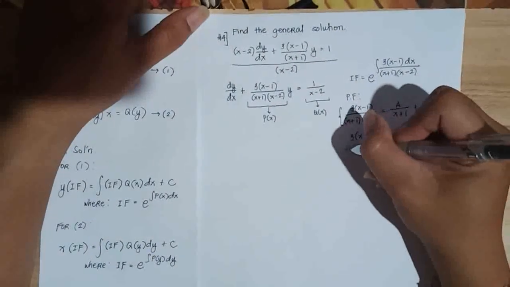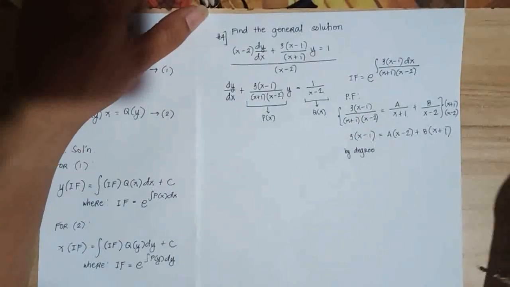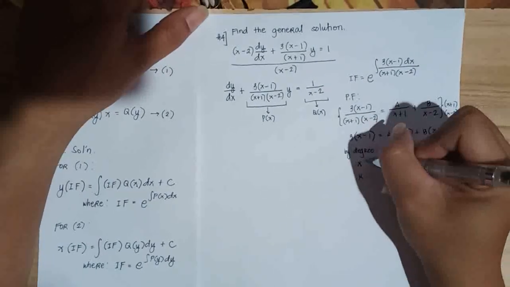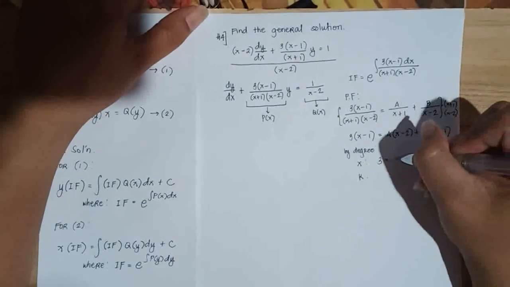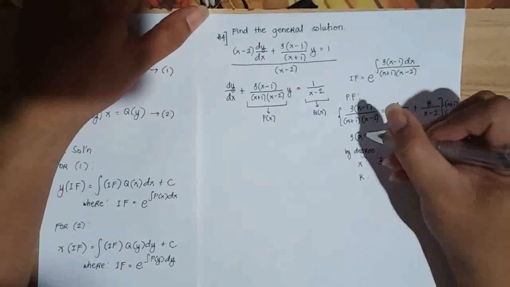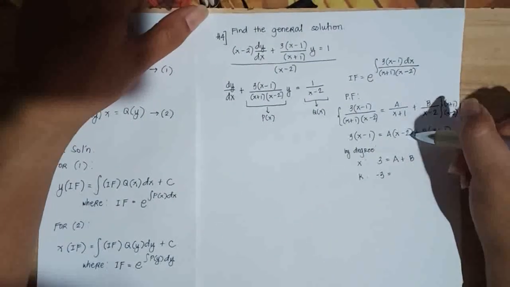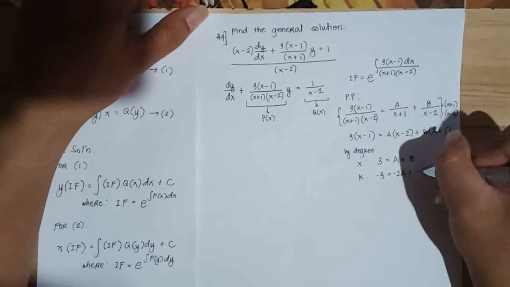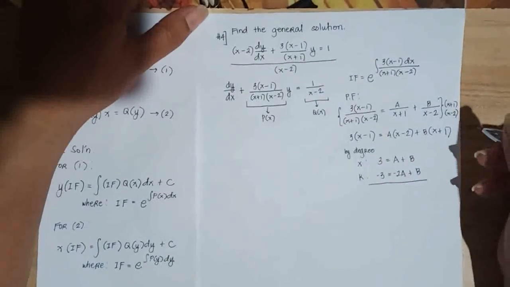So you will do by degree to find the values of A and B. So you will have first degree and the constant. For the first degree, this is 3. Then this is A, then plus B. For the constant, you will now have negative 3 equated to, this one is negative 2A and this one is plus B.